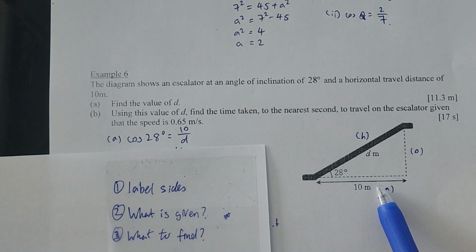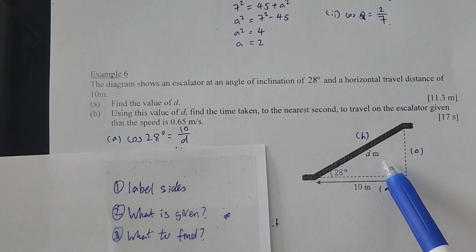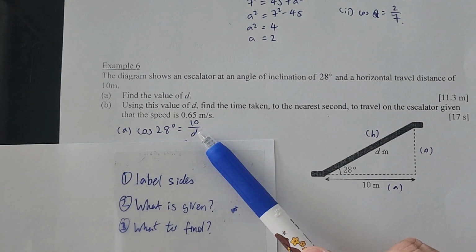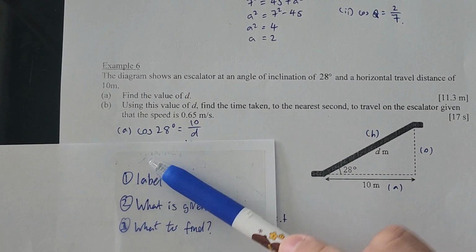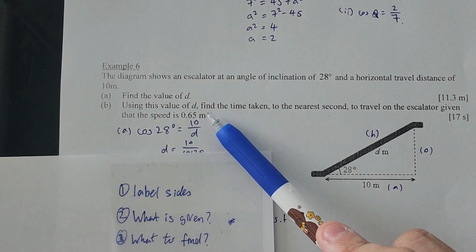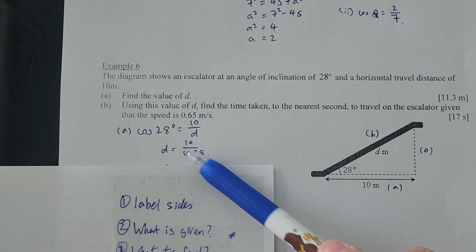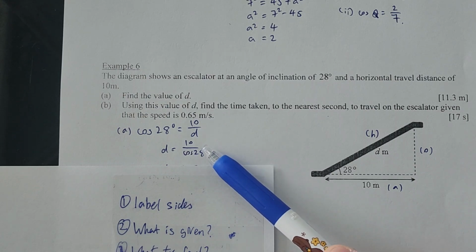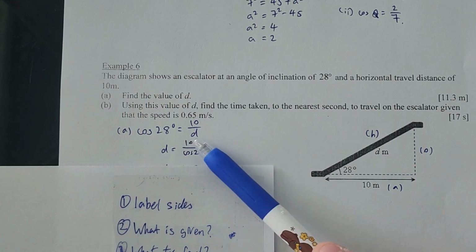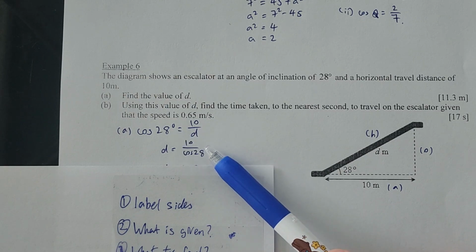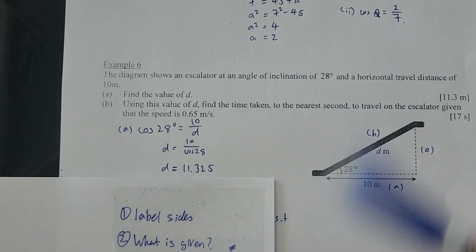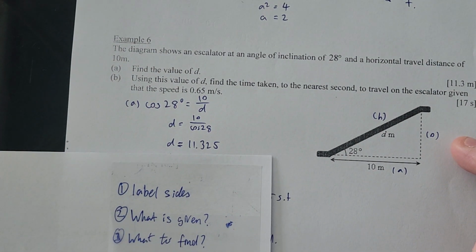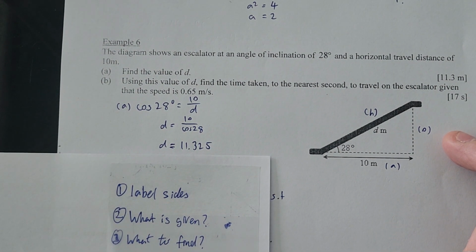So cosine of the marked angle is adjacent over hypotenuse, so it's 10 over D. Now, when I cross multiply and divide both sides by cosine 28, I get this. This is algebraic manipulation. My D will be equal to 10 over cosine 28. Press the calculator. As it is, I will get 11.325.